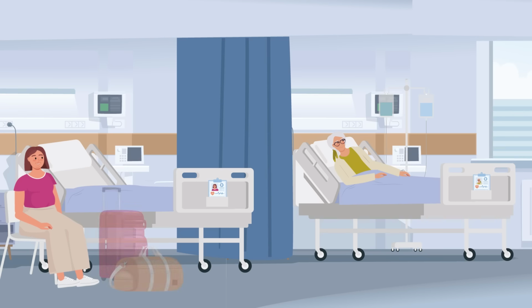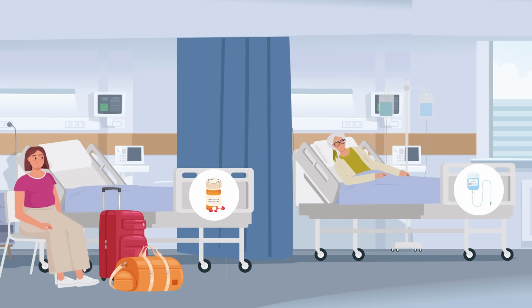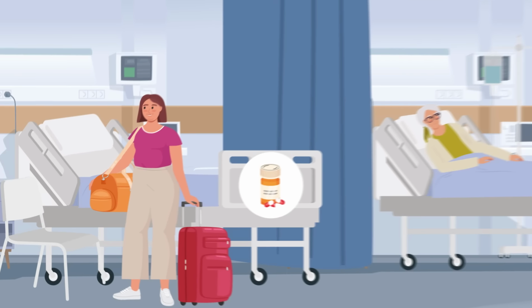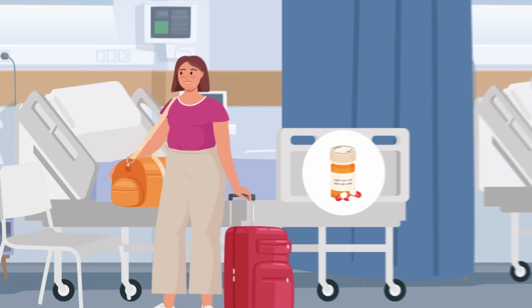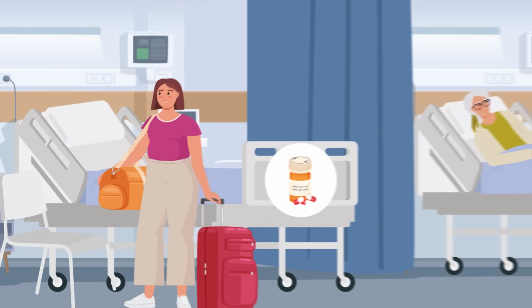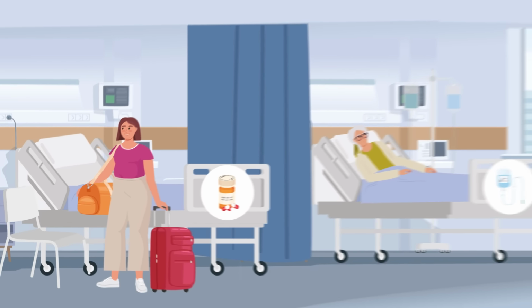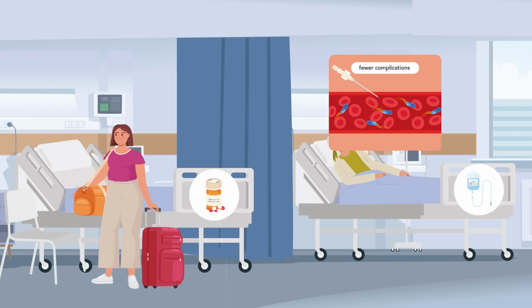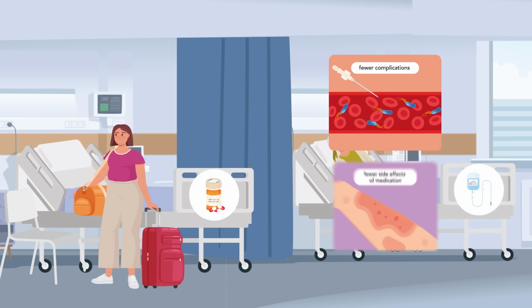There are also broader implications for hospital efficiency. Switching patients to oral antibiotics can shorten hospital stays, freeing up beds, and easing pressure on the healthcare system. For example, patients on oral antibiotics are typically more mobile and experience fewer complications, such as bloodstream infections associated with cannulas and side effects of medication. This not only improves patient experience, but also reduces the risk of adverse events.